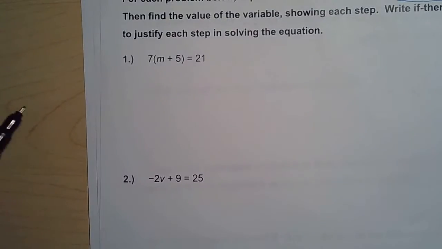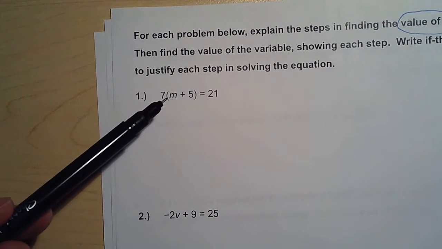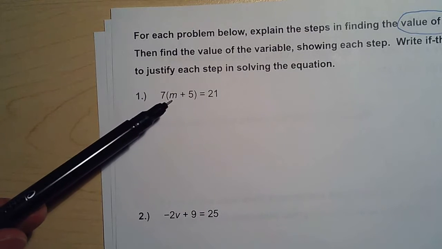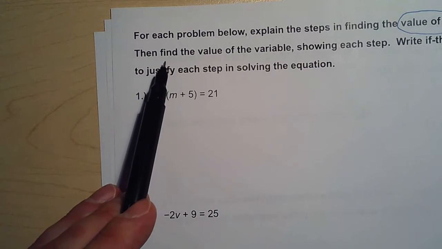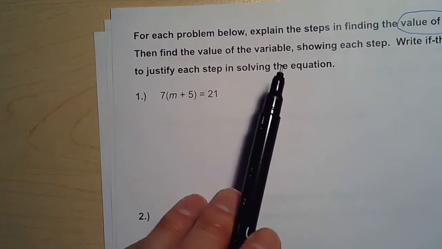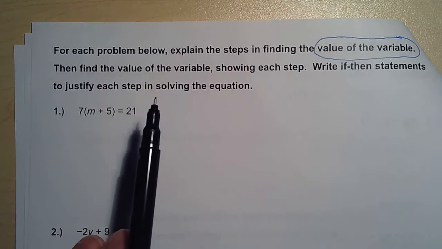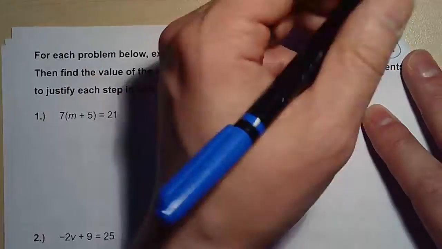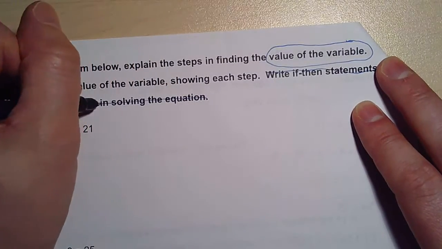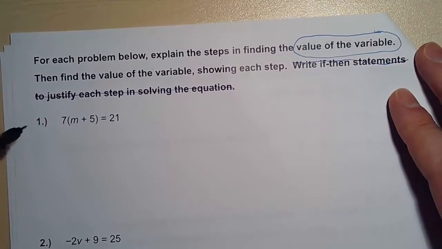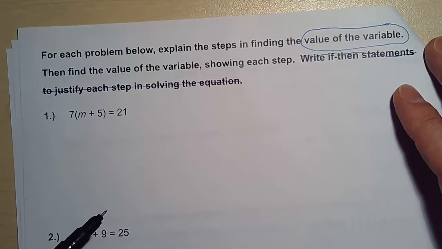We use a letter. Usually the most common letter we see is X, but it could be any letter, and we're trying to solve for the variable. The instructions then say to find the value of the variable showing each step, and write if-then statements to justify each step in solving the equation. We're skipping this part. We're not writing if-then statements, okay? But we will show all of our steps in how to solve this.